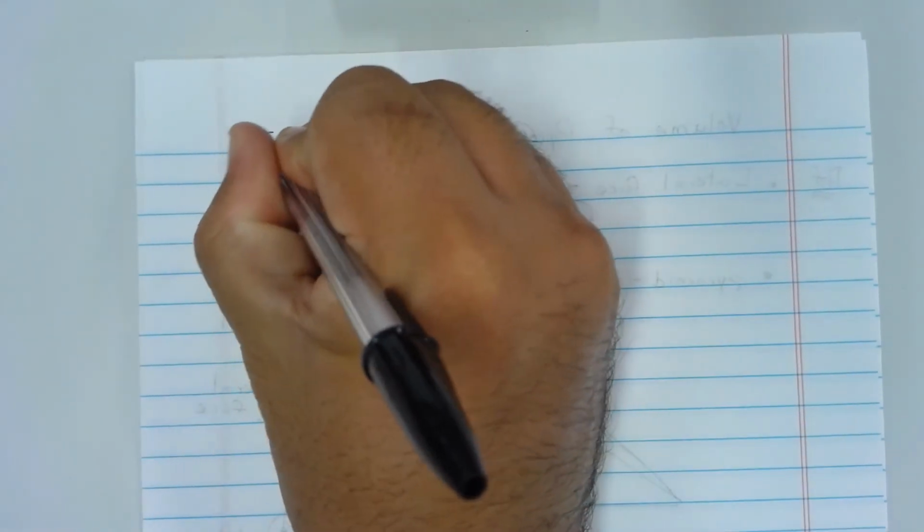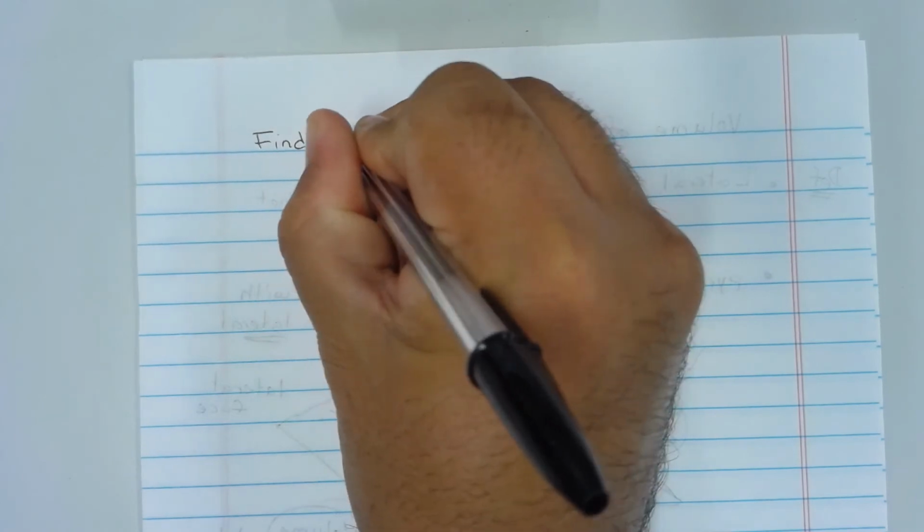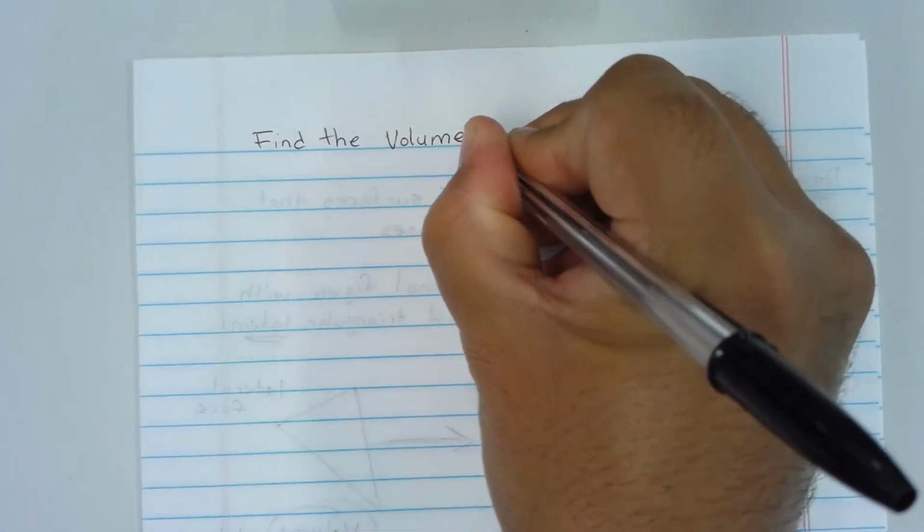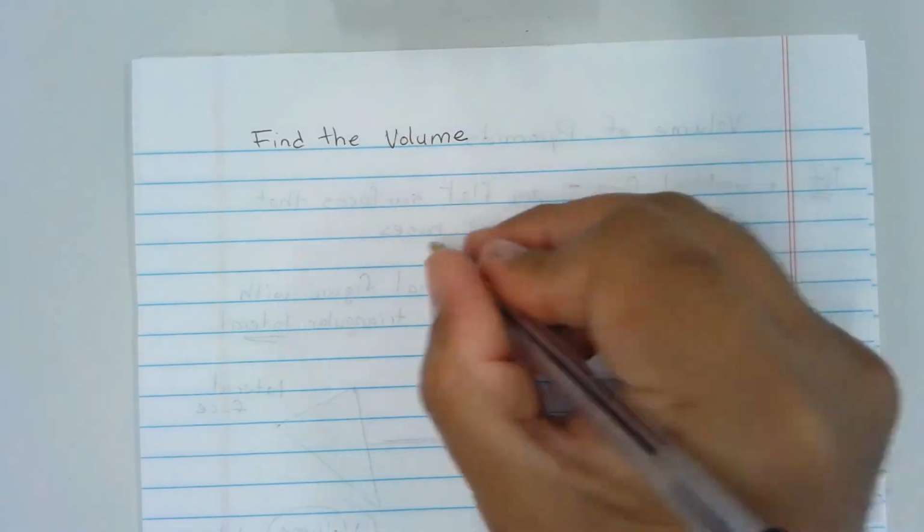Now, this time we're actually going to find the volume. So we're going to put find the volume here. So if we're finding the volume, we're given this shape here.